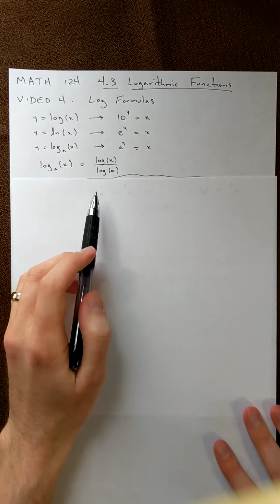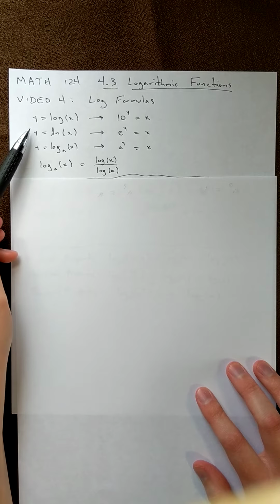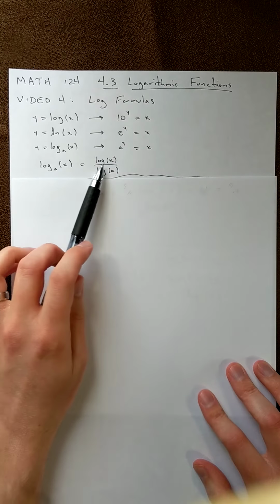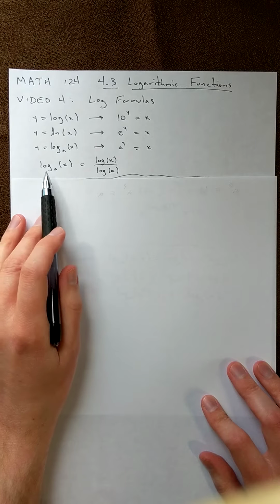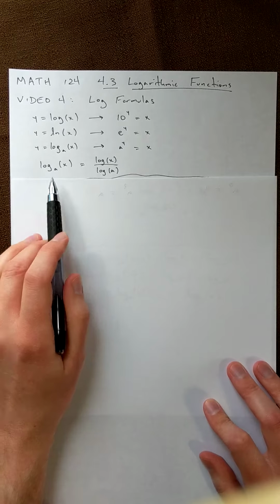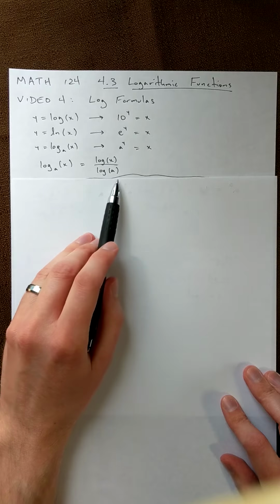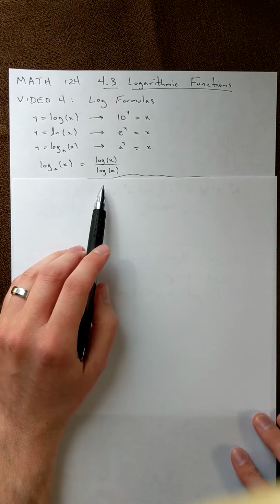Okay, in this video I just wanted to talk about the different formulas we have for a logarithm. So we had the three definitions of logarithms. We had a change of base formula, which is useful when you need to find a log base random number like log base 7, because we don't have a button in the calculator for log base 7, so we would need to use something like this to write it in terms of log, which there is a button in the calculator for.